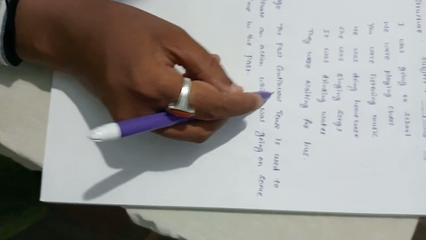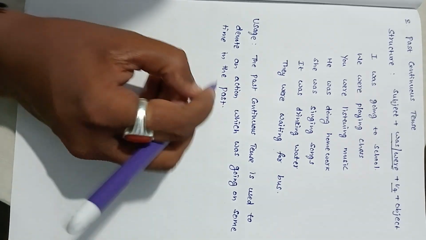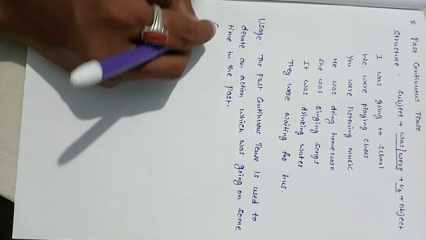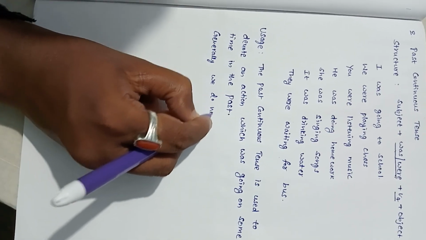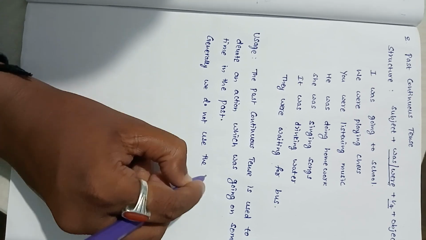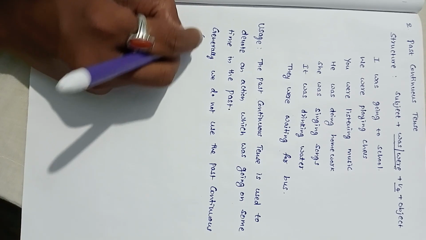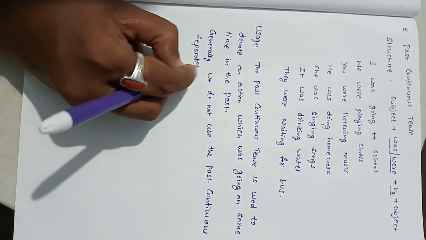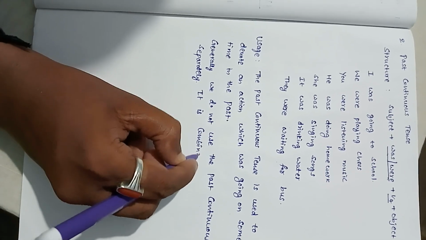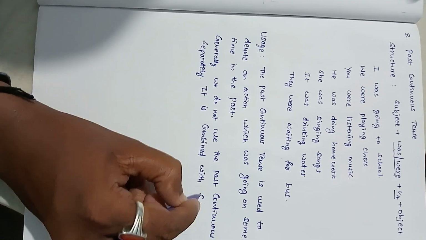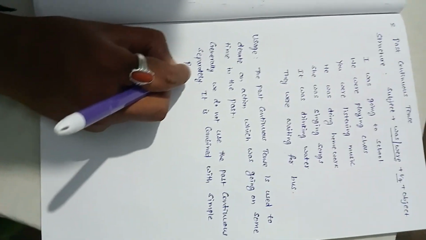The past continuous tense is used to denote an action which was going on sometime in the past. But generally here we do not use the past continuous tense separately. It is combined with simple past tense.